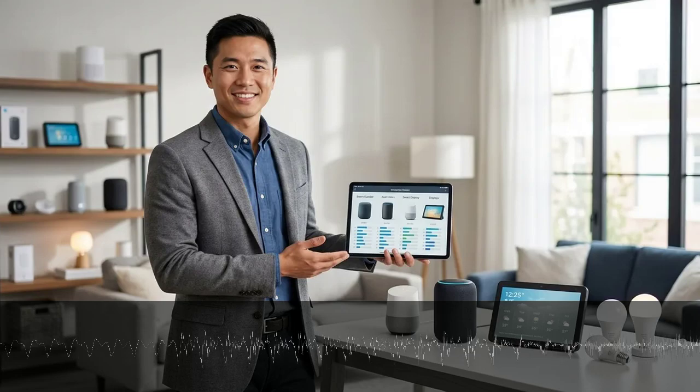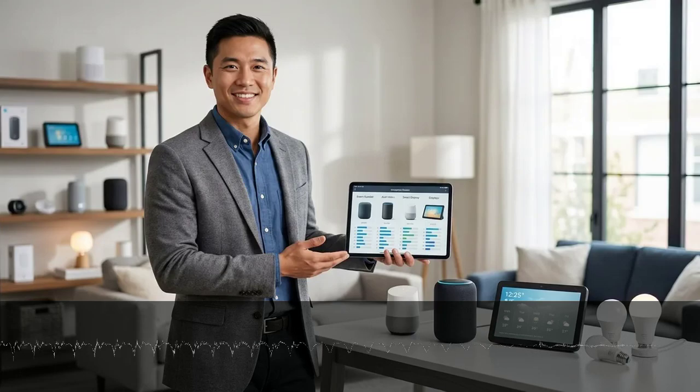I measure latency across the entire automation chain: sensor detection, plus hub processing, plus command transmission, plus device response. A Zigbee motion sensor to Zigbee bulb running locally through a good hub typically achieves 50 to 150 milliseconds total latency, while a Wi-Fi sensor to cloud-dependent Wi-Fi bulb might take 500 to 1500 milliseconds because the command loops through internet servers.